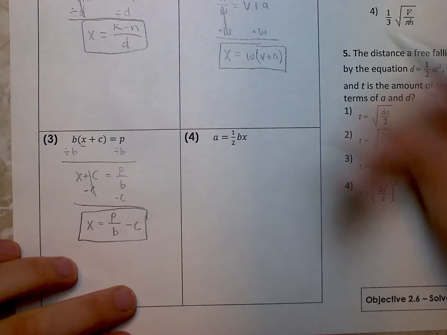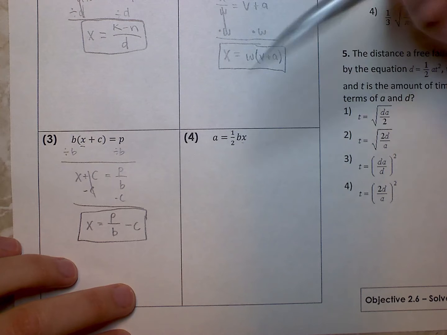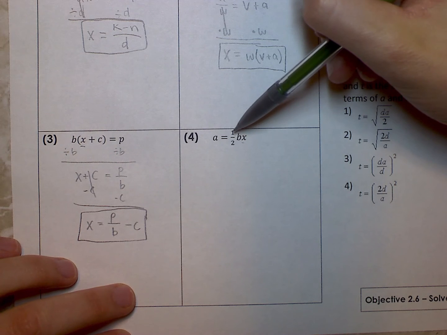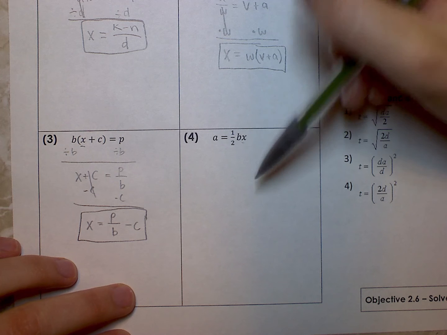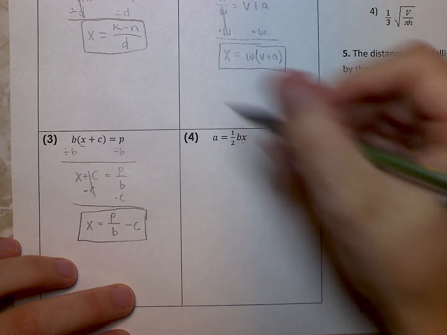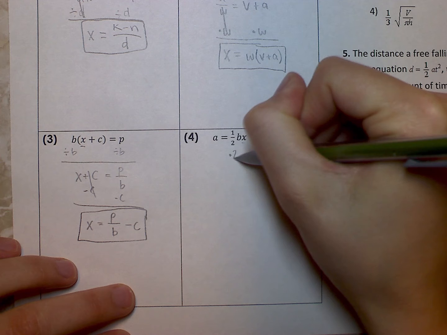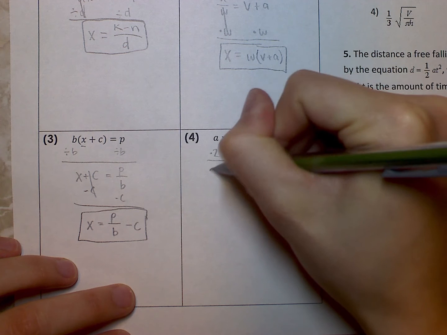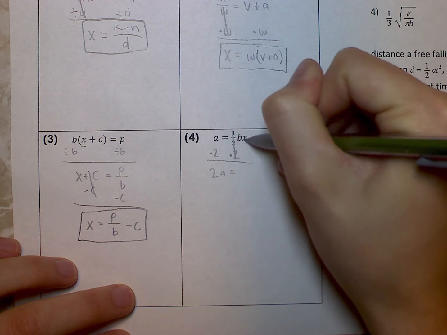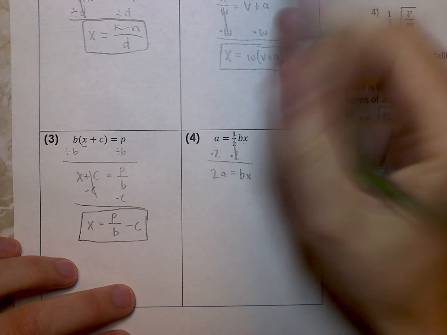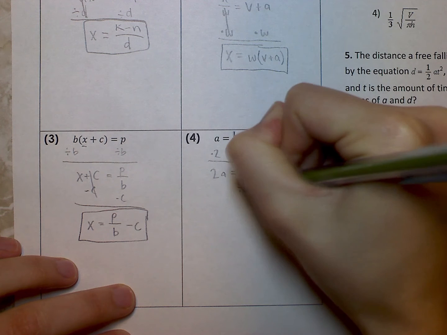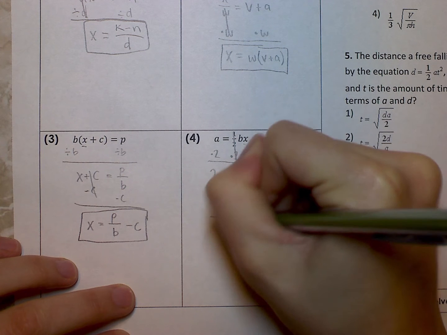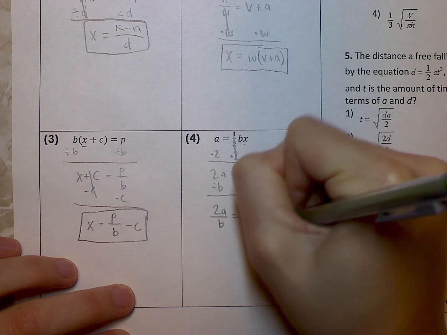Now here, I need x by itself. So I'm going to need to get rid of the 1/2 and the b. First, in order to get rid of being multiplied by 1/2, I would divide by 1/2. Remember, dividing by 1/2 is the same as multiplying by 2. So I multiply by 2 on both sides, I get 2a equals bx. And then if I want x by itself, I've got to get rid of the b. I'm going to divide by the b, and I get 2a over b equals x.